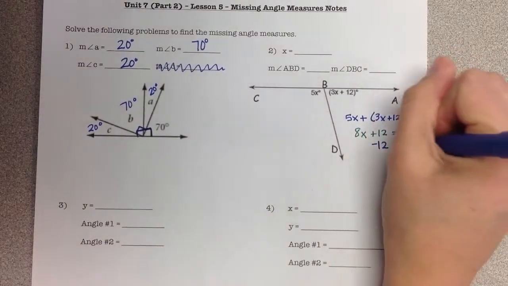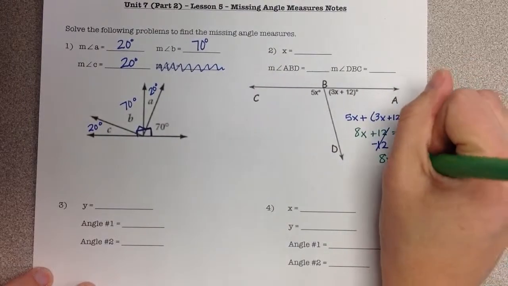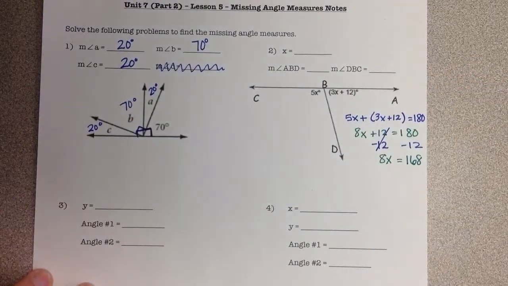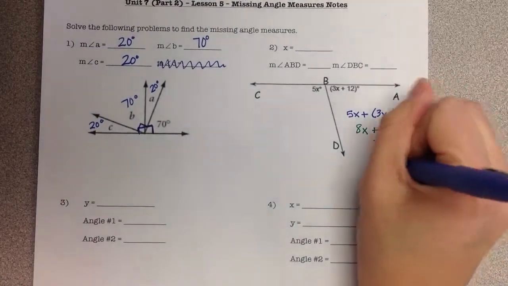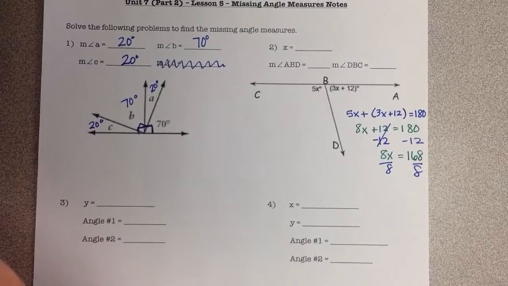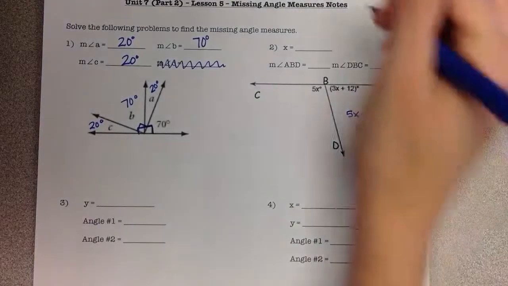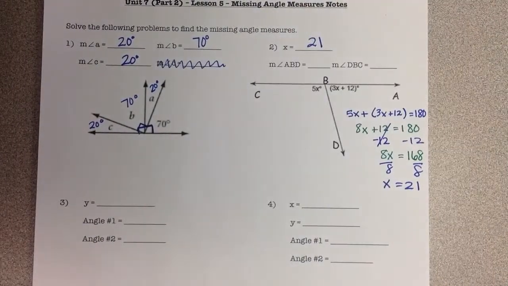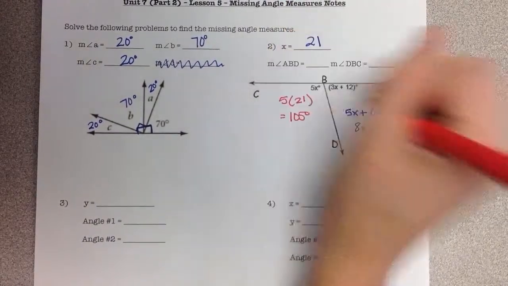I'm going to subtract 12 from both sides. I get 8x equals 168. Then I'm going to divide each side by 8. And I get 21. So we know that x is 21. Now I need to go back and plug in to solve the other values. If this angle right here is 5x, it's going to be 5 times 21, which gives me 105 degrees.